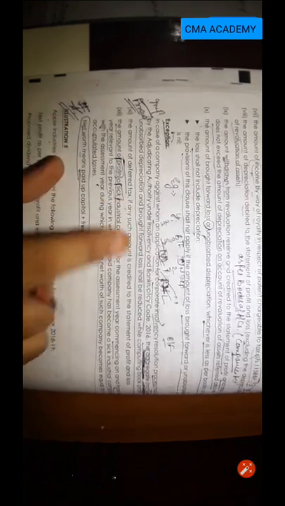Amount of unabsorbed depreciation and brought forward loss shall be reduced while computing the book profit.